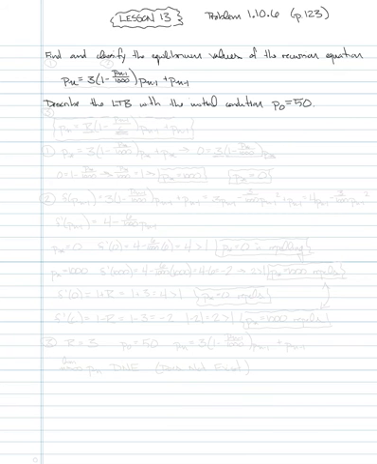Okay, for problem 1.10.6 on page 123 of Modeling in a Real and Complex World, I'm asked to find and classify the equilibrium values of the recursion equation given below, and then describe the long-term behavior with the initial condition of P0 equal to 50.